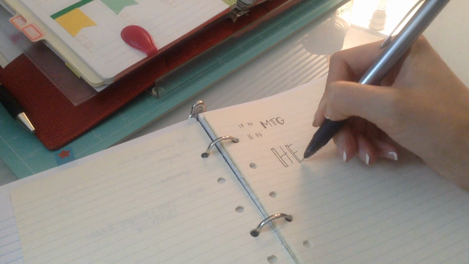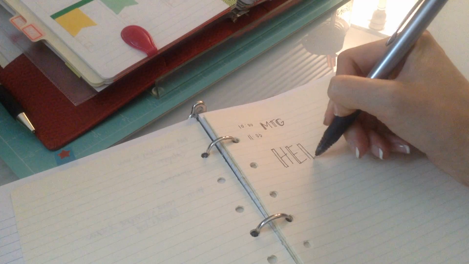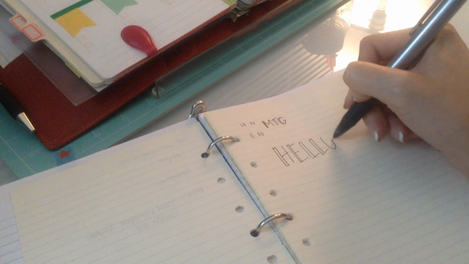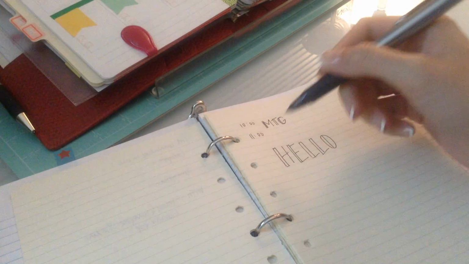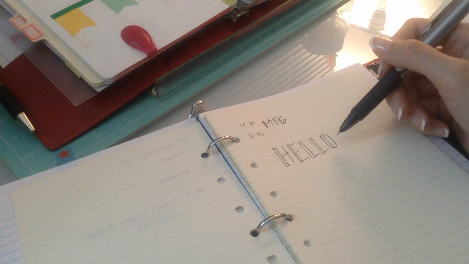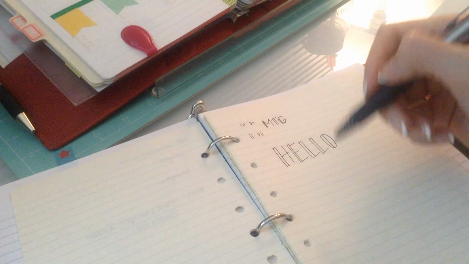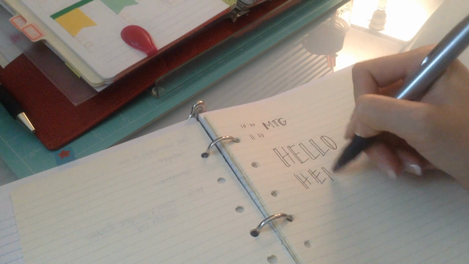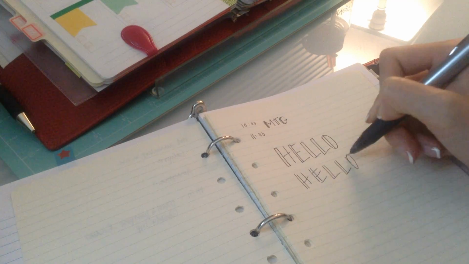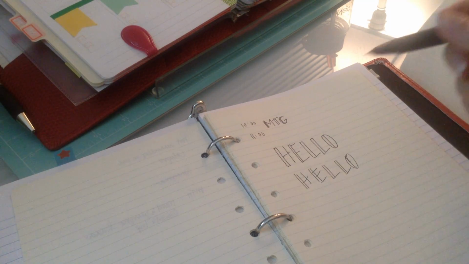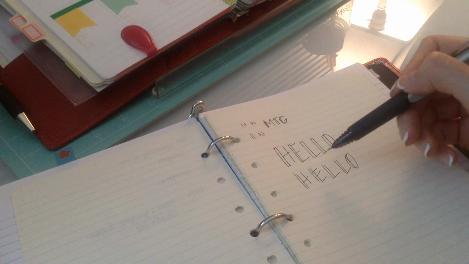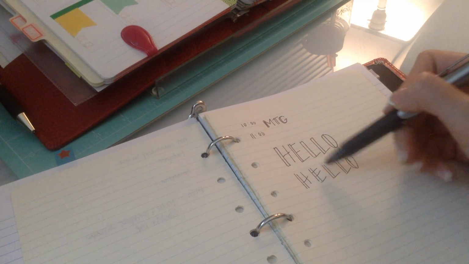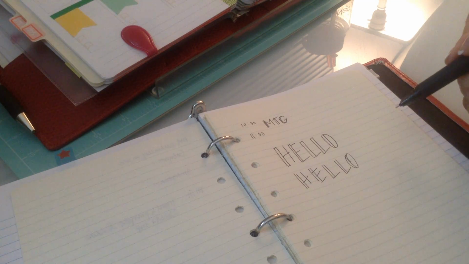So we're going to write the word hello. I'm trying to write this a little bigger for you guys. So that's pretty typical of some block lettering. But when I'm in a hurry, I will just do this. And so you still have the same type of effect, but you're not capping off the tops and bottoms of those letters because you're just kind of in a hurry.